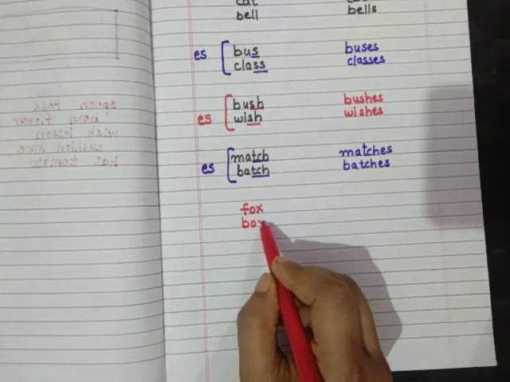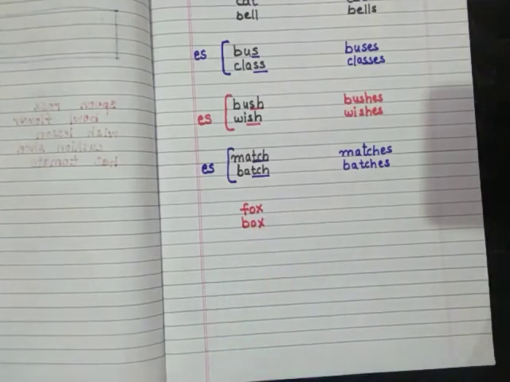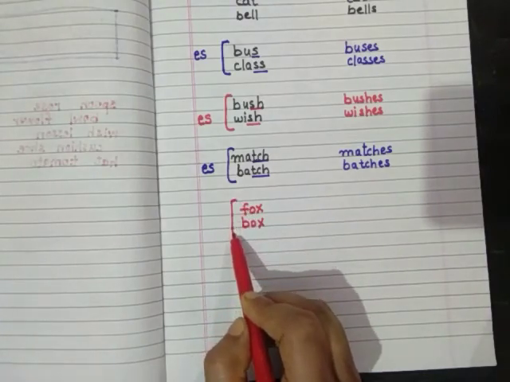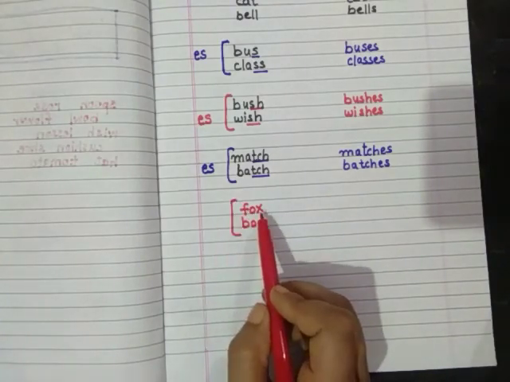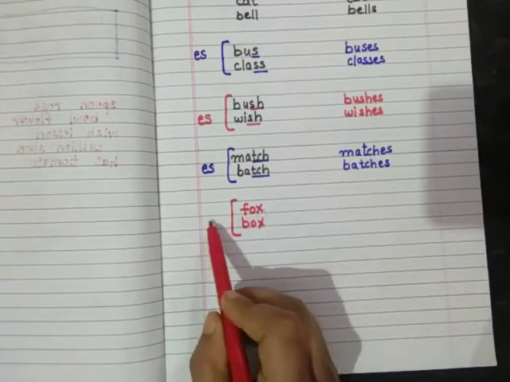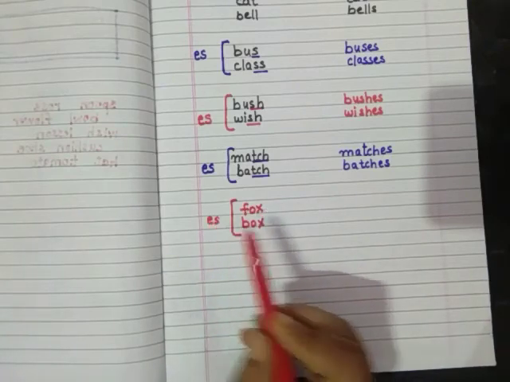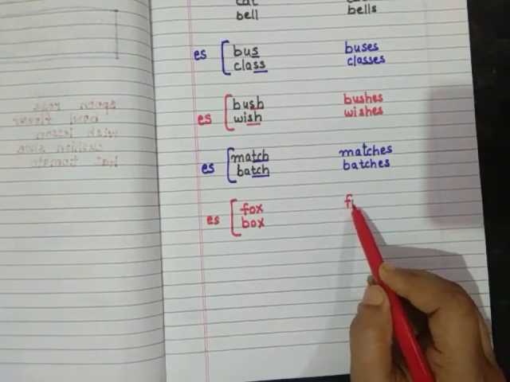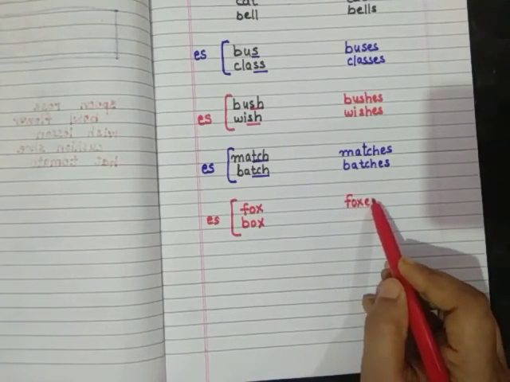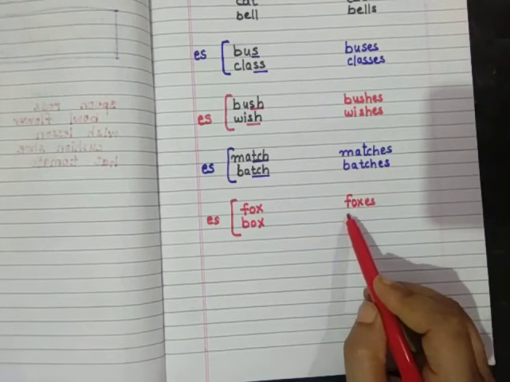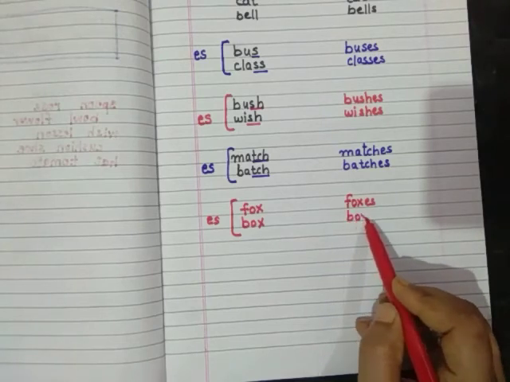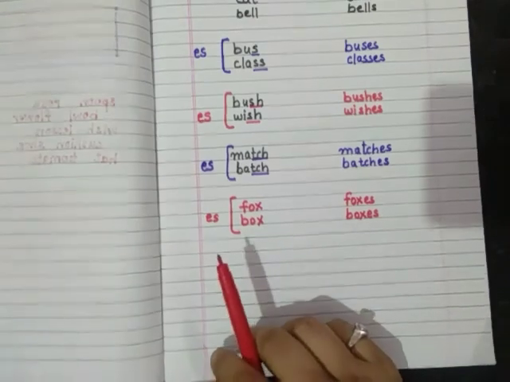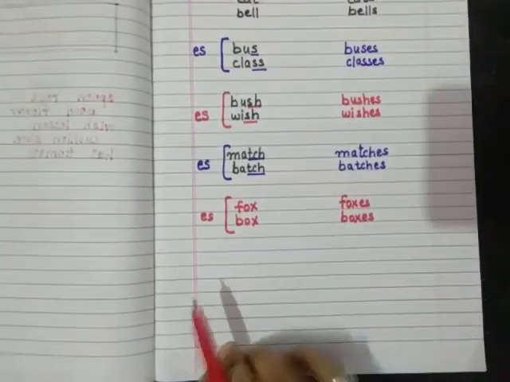Now the next is, I'm going to write two words that end with X, like FOX, fox, BOX, box. Here also there is the same rule: if any word ends with X, ES will be added to make the plural, and the words will be FOXES, foxes, BOXES, boxes.